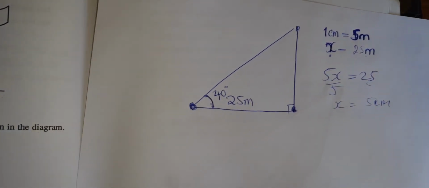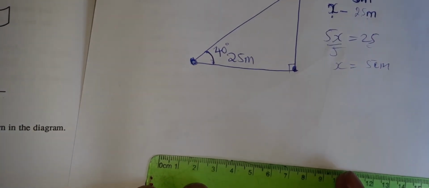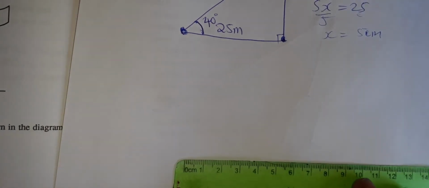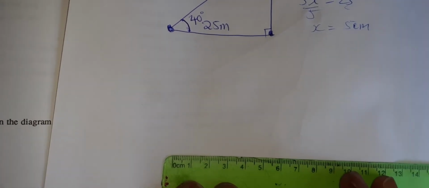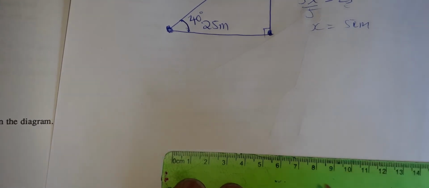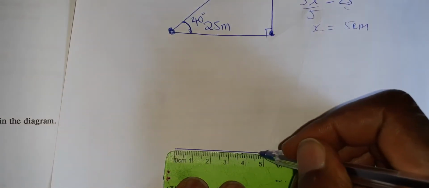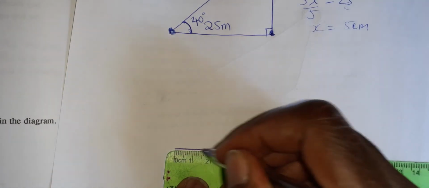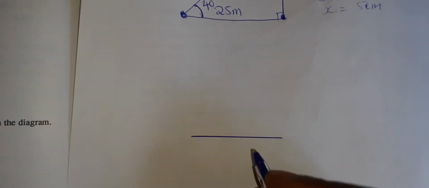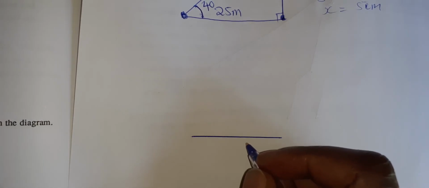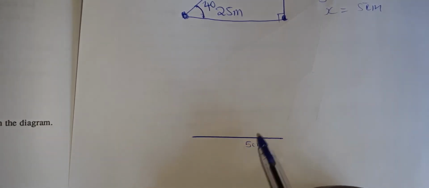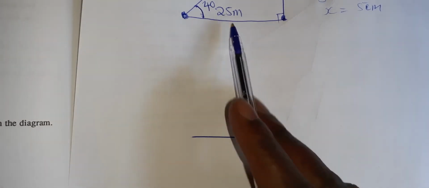So now here we are going to measure. Take note, here we're going to measure 5 centimeters from this point up to here. We have measured 5 centimeters. Now remember that this 5 centimeters represents 25 meters.